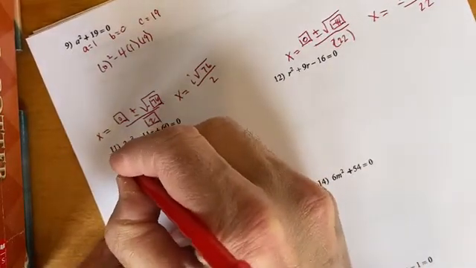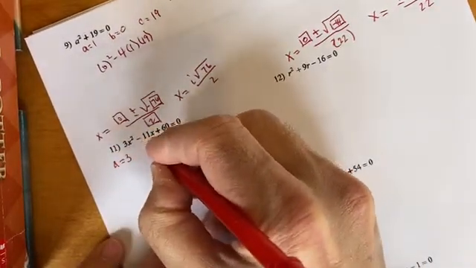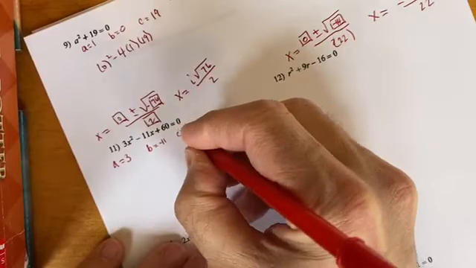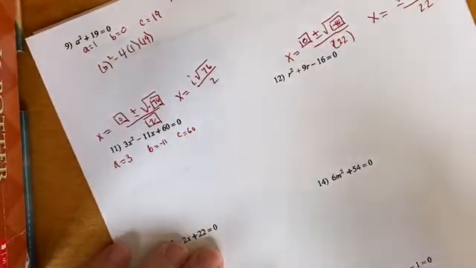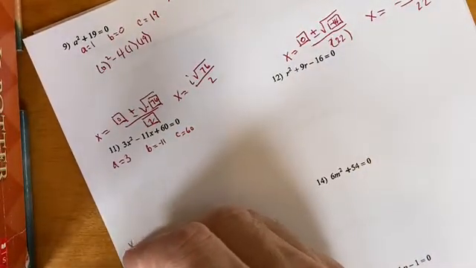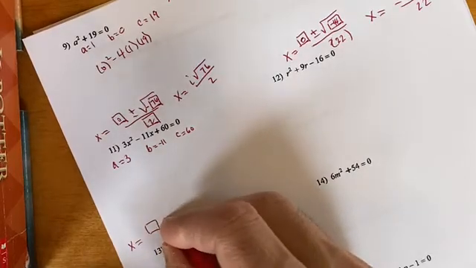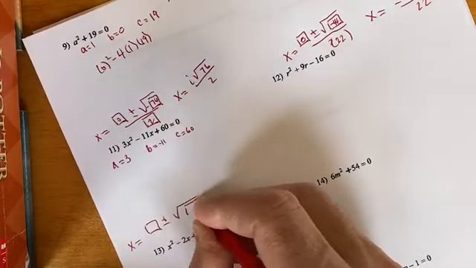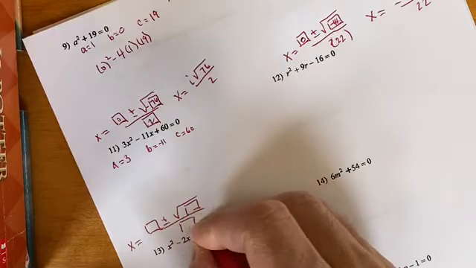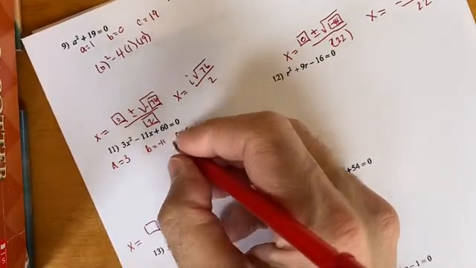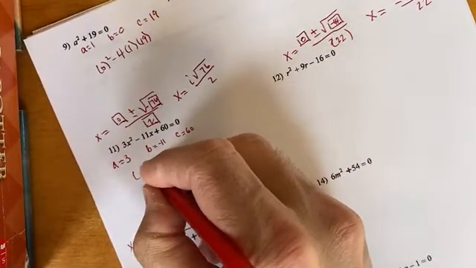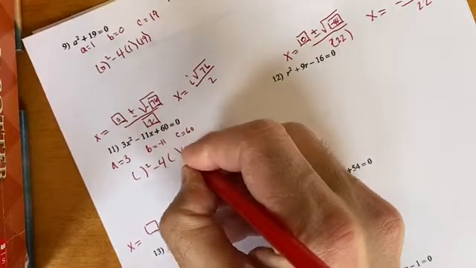Number 11. A is 3, B is negative 11, C is 60. So B squared minus 4AC.